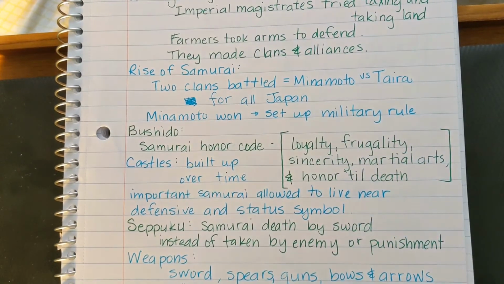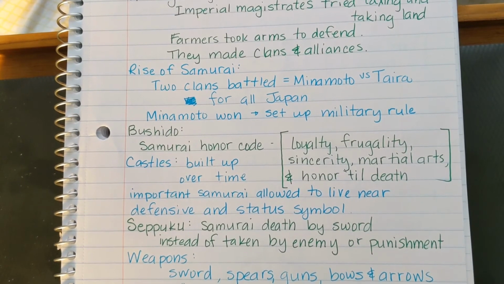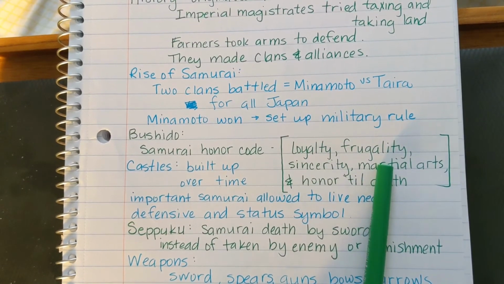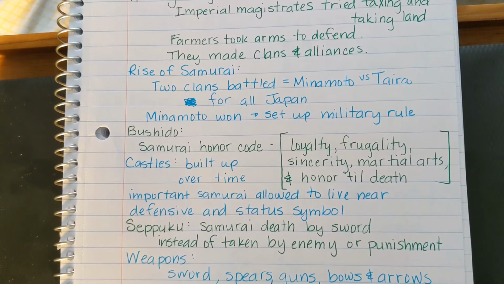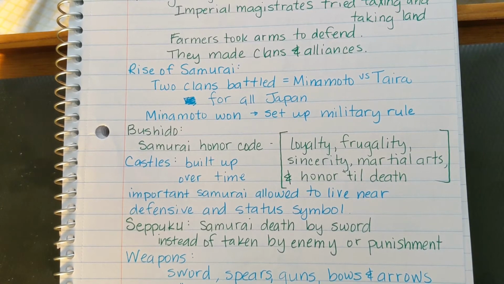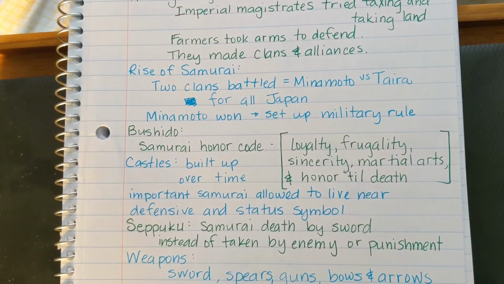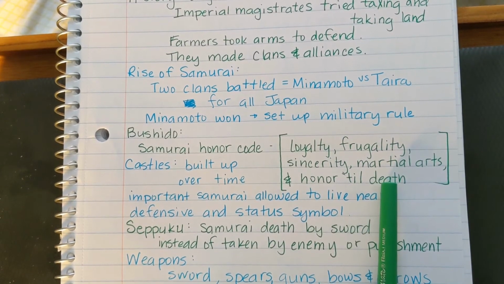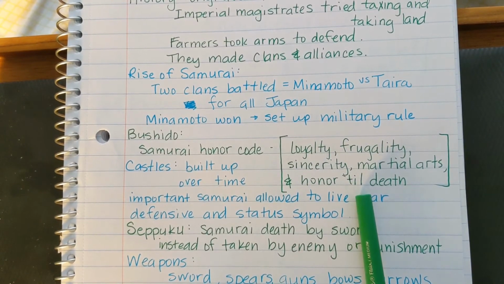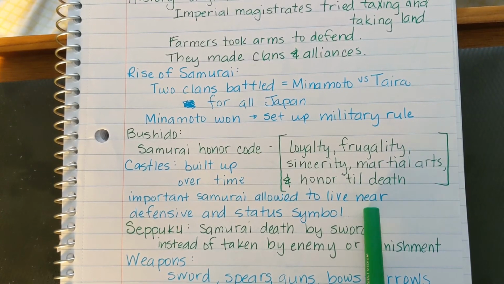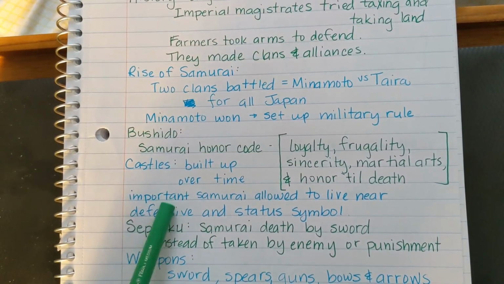Your next word about the samurai is Bushido, the Samurai Honor Code. The things you need to know most about the Honor Code are what was held up: loyalty, frugality. Frugality is the ability to be frugal, to do with minimal things. If you remember learning about Greece, the Spartan warriors, same thing. Sincerity, honesty, the martial arts, as we all know, and honor till death. You will follow this code until you die. Very big deal. Very sincerely held. We'll talk more about that in a second.